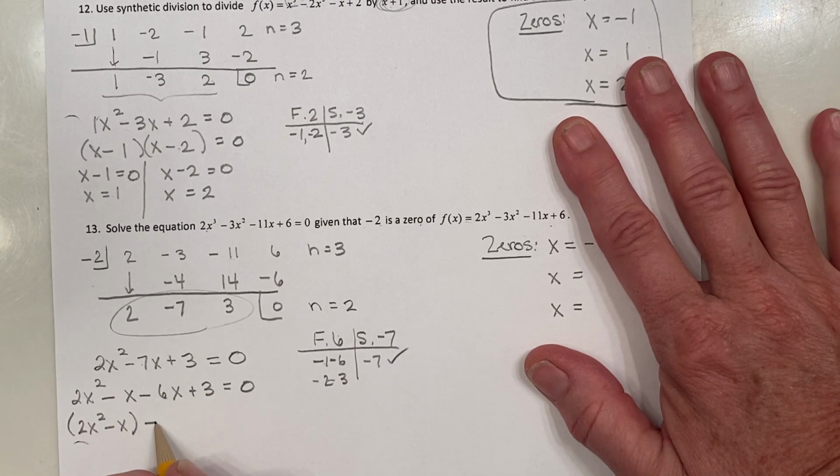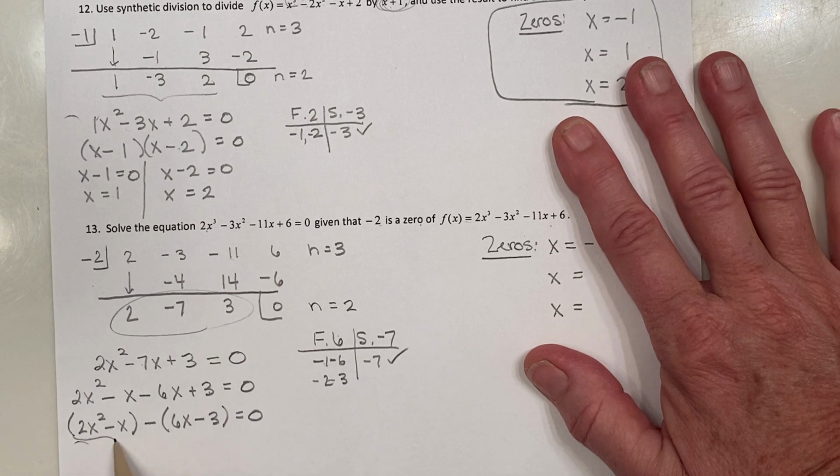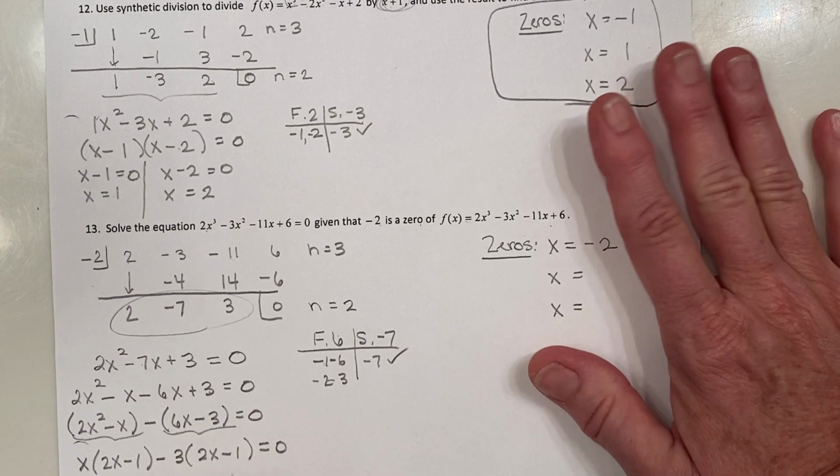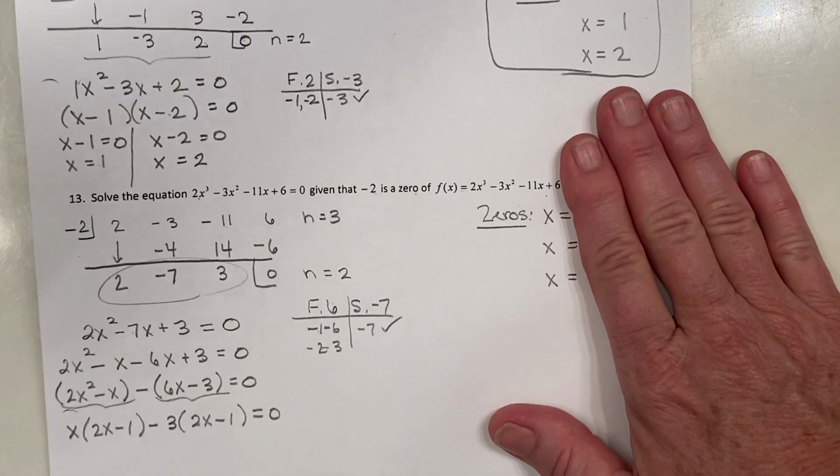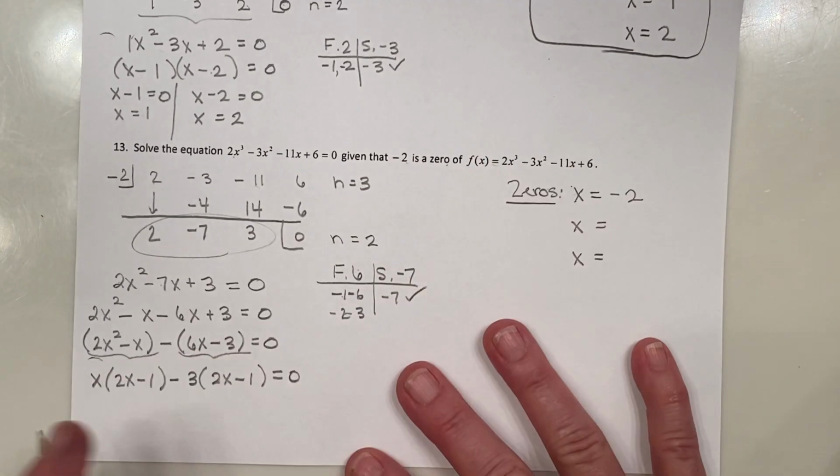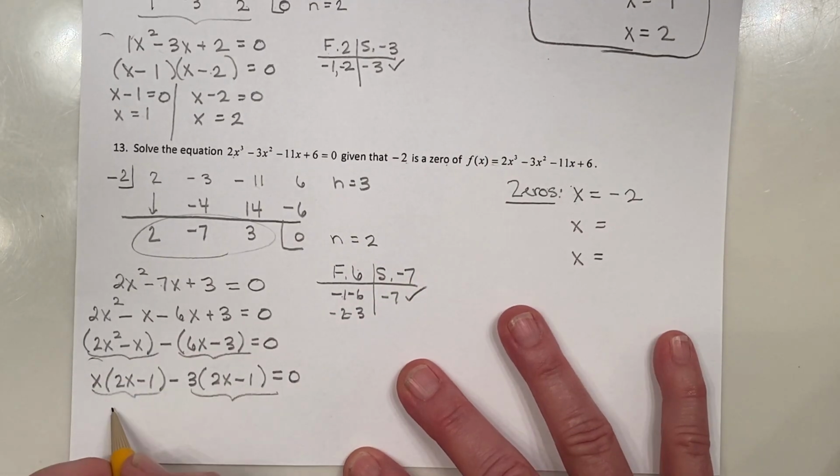I'm at that subtraction sign. You're going to put a parenthesis, so you get the 6x. Don't forget to make the adjustment to a -3. X will come out here, leaving 2x minus 1. 3 will come out here, leaving 2x minus 1. And we're in good shape here. We've got the same parenthesis, same factor that we'll pull out, leaving x minus 3. Don't forget your equal 0.